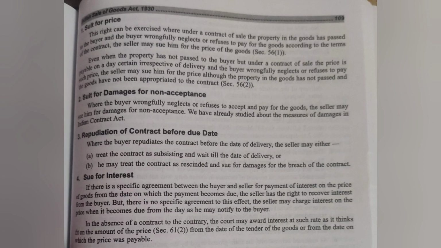After that, he can sue for damages for non-acceptance, because if the buyer has refused to accept and pay for the goods, he can sue him for damages. The buyer may also repudiate the contract before the due date. When the buyer refuses the contract before the date of delivery, the seller can treat the contract as subsisting and wait till the date of delivery, or he may treat the contract as rescinded and sue for damages for breach of contract. He can also sue for interest, because the buyer has completely played with the interest of the seller. Payment was due, so he can sue him.